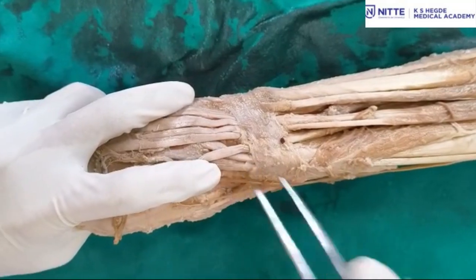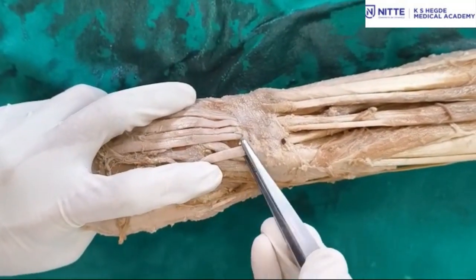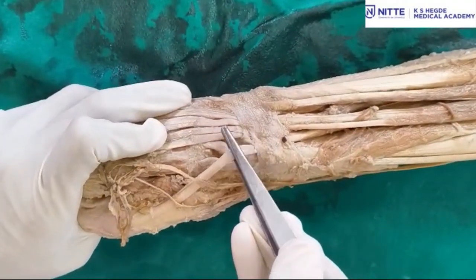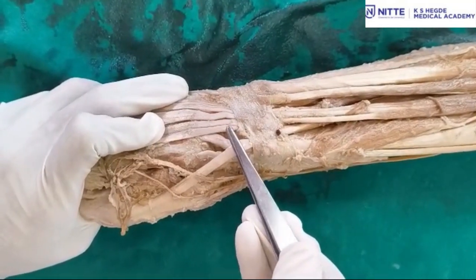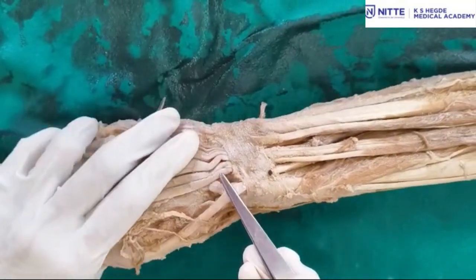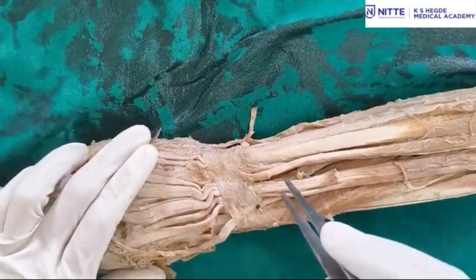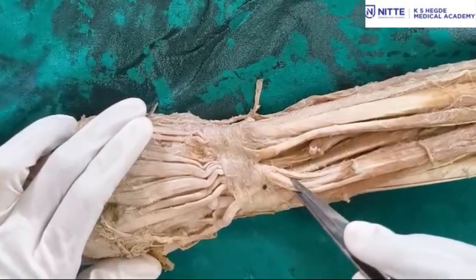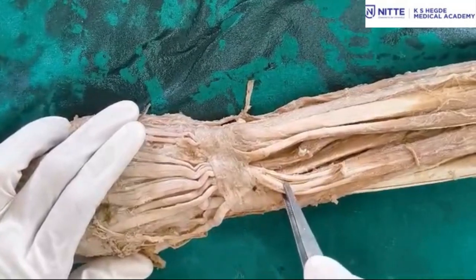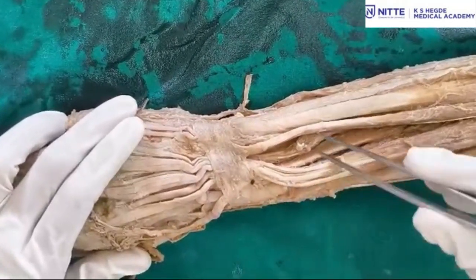Next, in the third compartment, we can see the extensor pollicis longus tendon. So this is the extensor pollicis longus tendon. In the fourth compartment, the tendons of extensor digitorum along with extensor indicis.